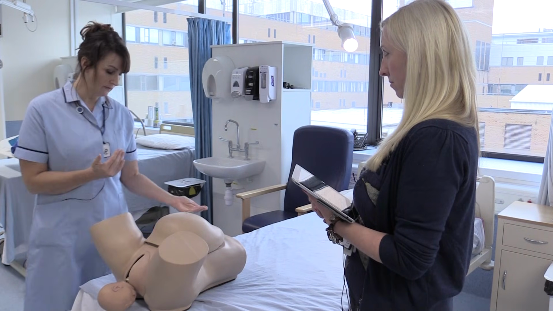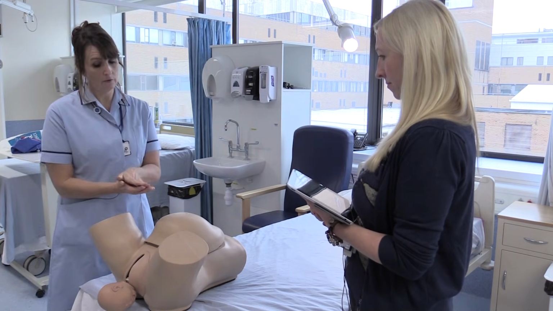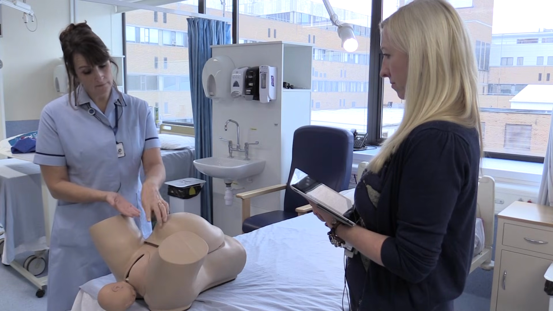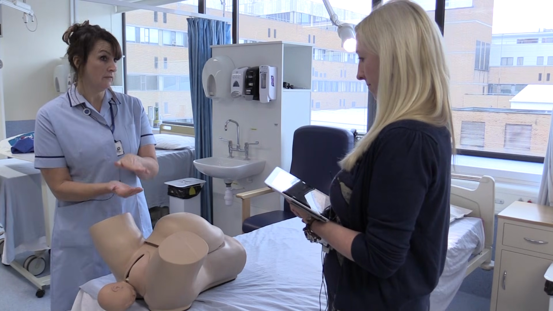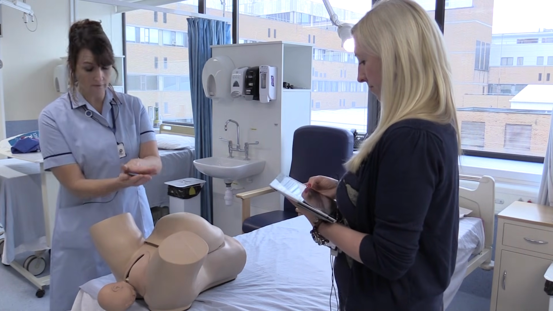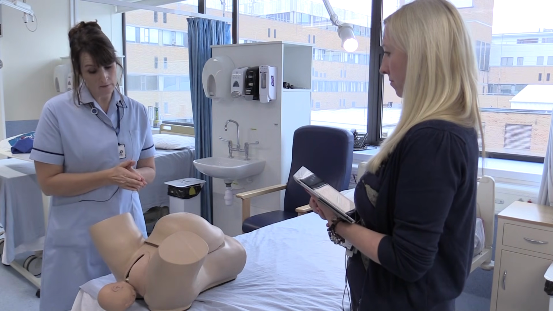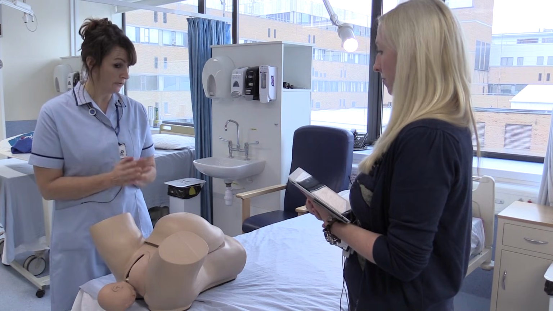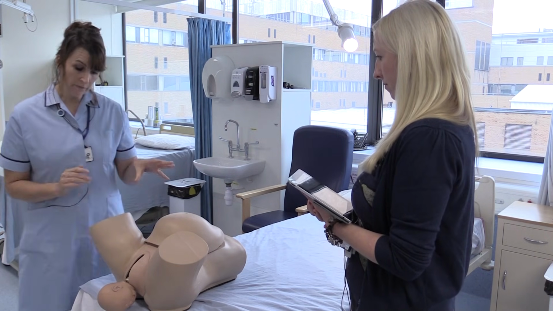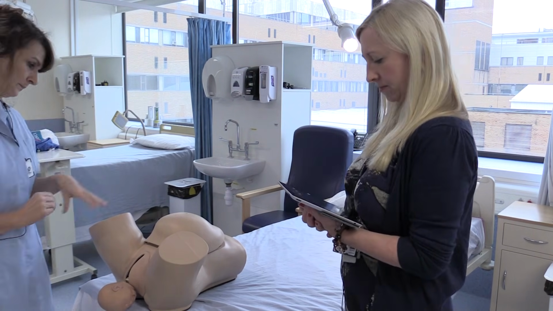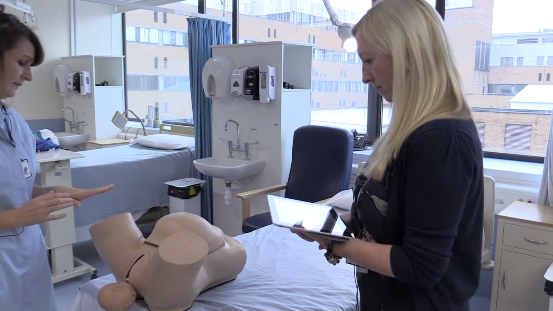What McRoberts actually does is flatten the sacrum, and it also rotates the symphysis pubis in an anterior direction, so that actually widens the pelvic cavity, and in most cases that might be enough to free the baby. Once we've done the McRoberts manoeuvre, I'm going to attempt to deliver the baby.